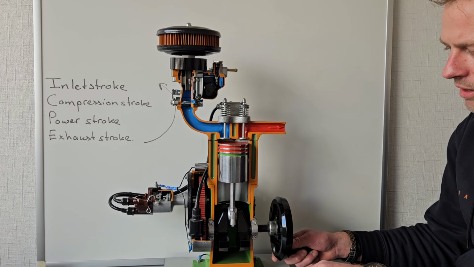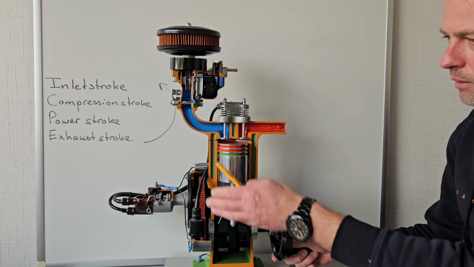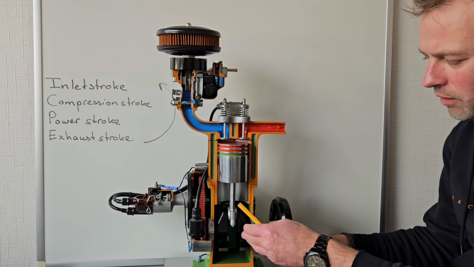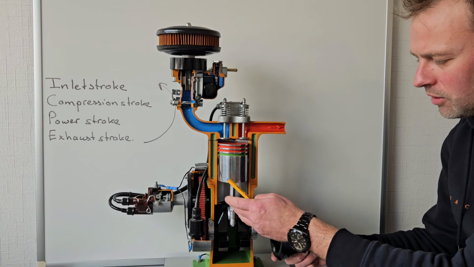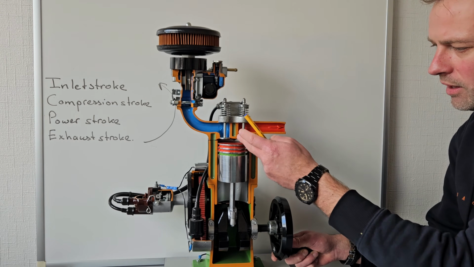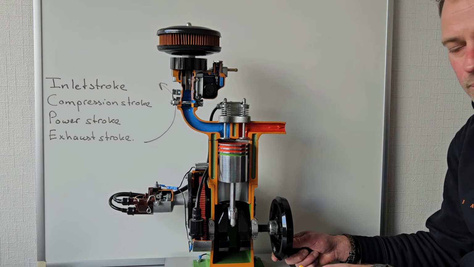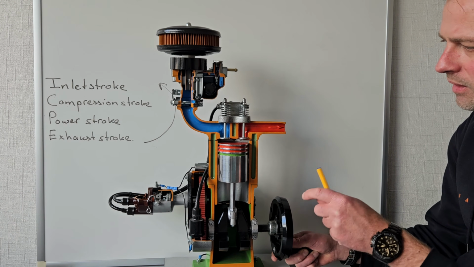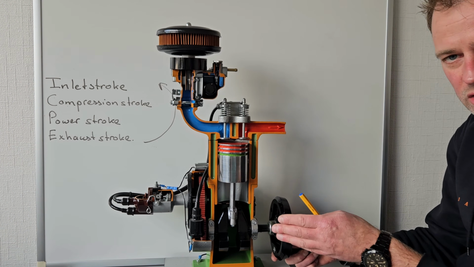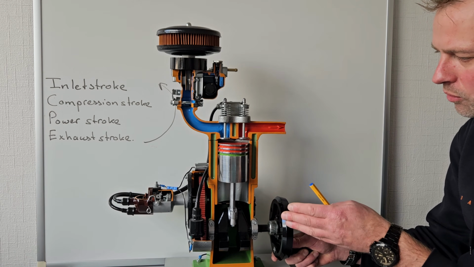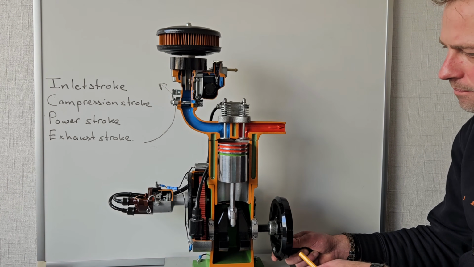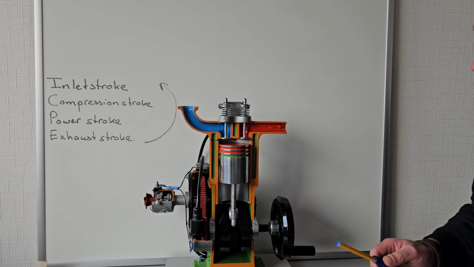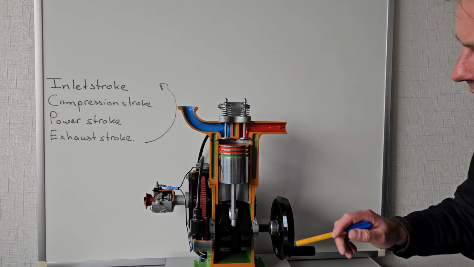A diesel engine, the principles are the same, so I will use the same model, because the crankshaft is the same, and the connecting rod and your piston and your inlet and exhaust valves, etc., the principle is the same. But now we're going to see what's the difference between a gasoline, an Otto engine, and a diesel engine. Okay, there are some differences. You can see I changed a little bit this model.